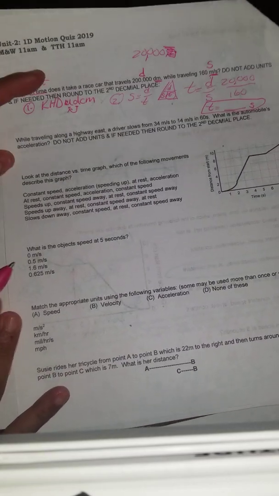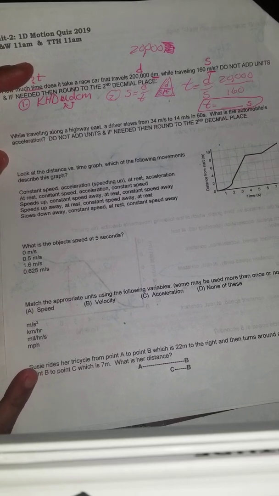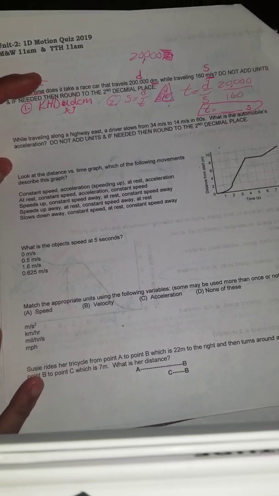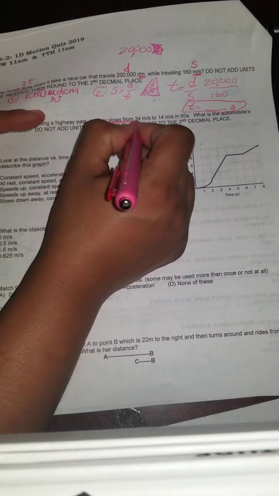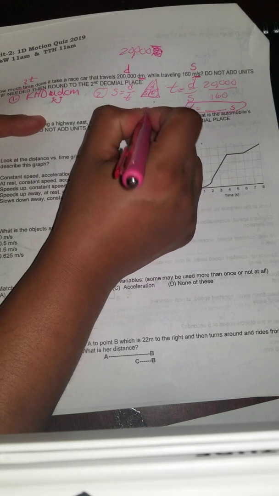While traveling along a highway east, a driver slows from 34 to 14. I'm going to pause for a moment. Obviously, I'm going to start talking about some type of acceleration. Why? Because it's telling me about 2 different velocities. It tells me that I'm going to slow from VI to 14.